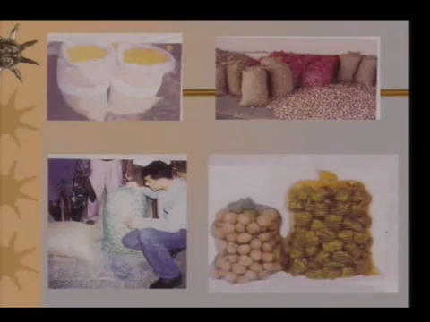And then you see here some of the packages which are shown here. These are shown for packaging of potato, then some vegetables like capsicum, and on the top right hand corner you will find the onion packaging. It is done in net bags, and we see on the left hand side also some of the packaging materials.